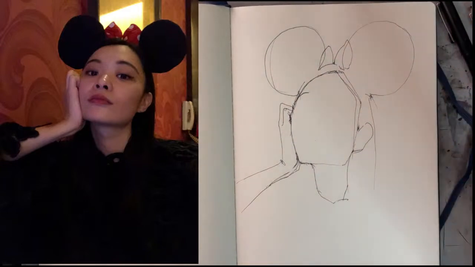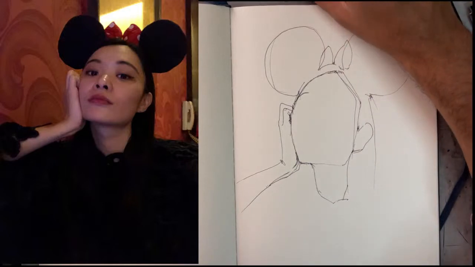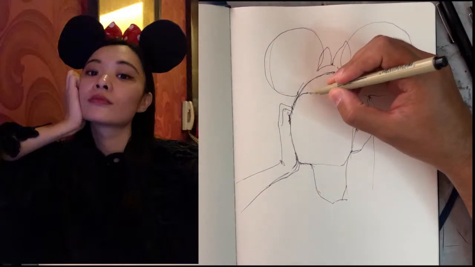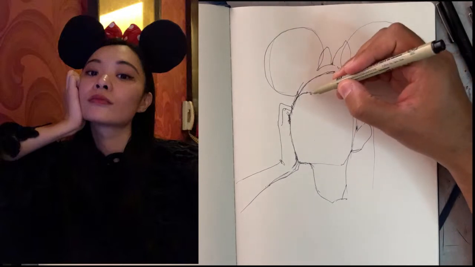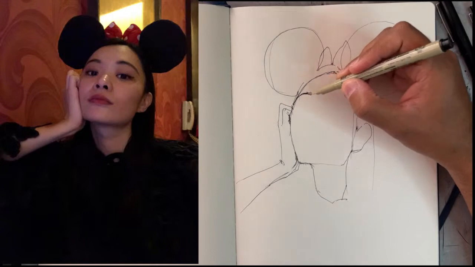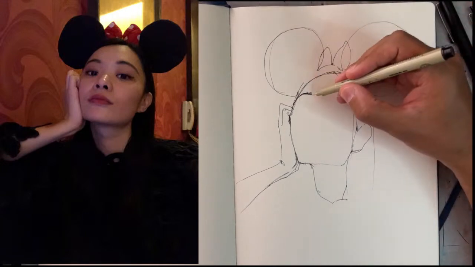Let's see if I can make this bigger. Oh yeah, it's fine. I like looking at a bit more detail than this, but let's see if I can just do this without the detail. Just make some of it up.